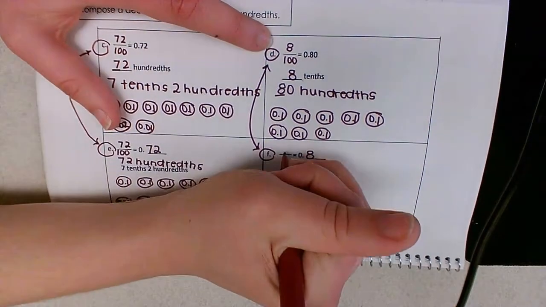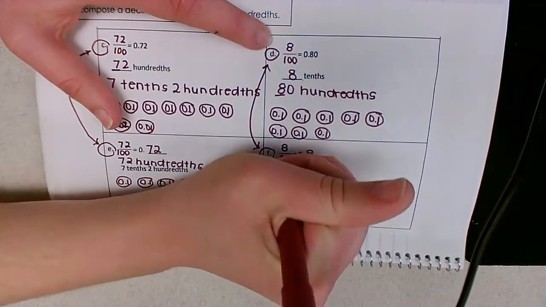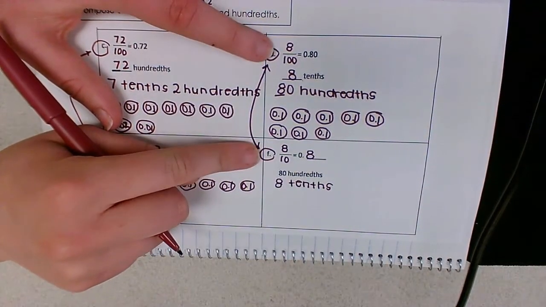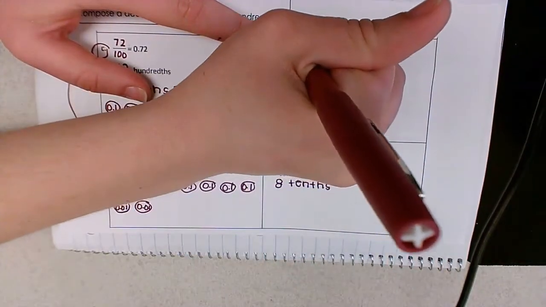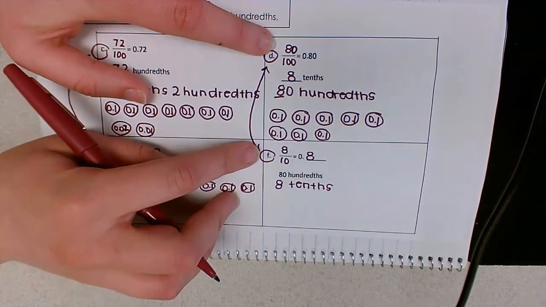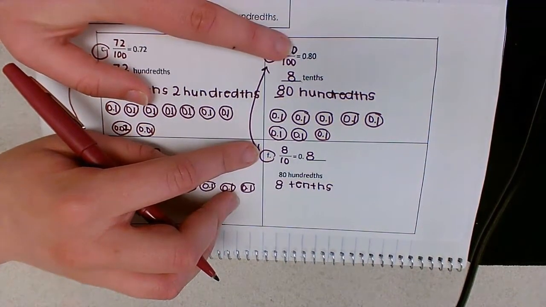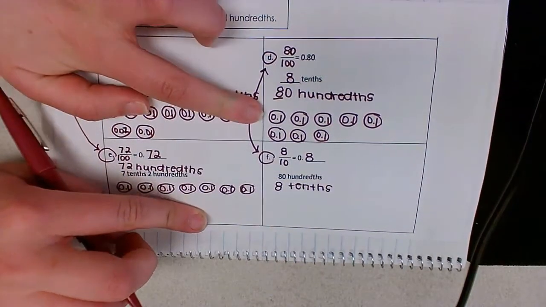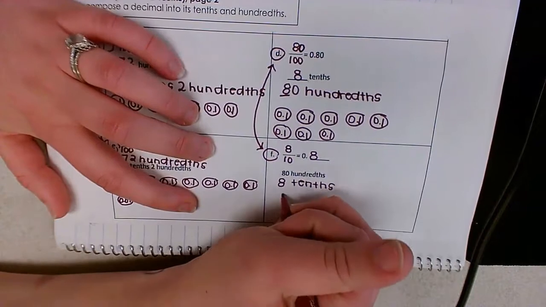So that also means 8/10 is the same exact fraction as 80 hundredths. Sorry, had a little mistake there when I wrote it. 8/10, 80 hundredths, 0.80, 0.8, same fraction, same units, same discs, same unit form.